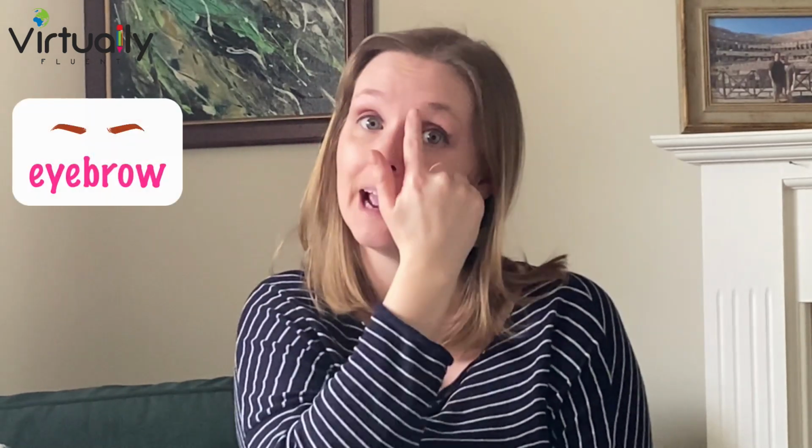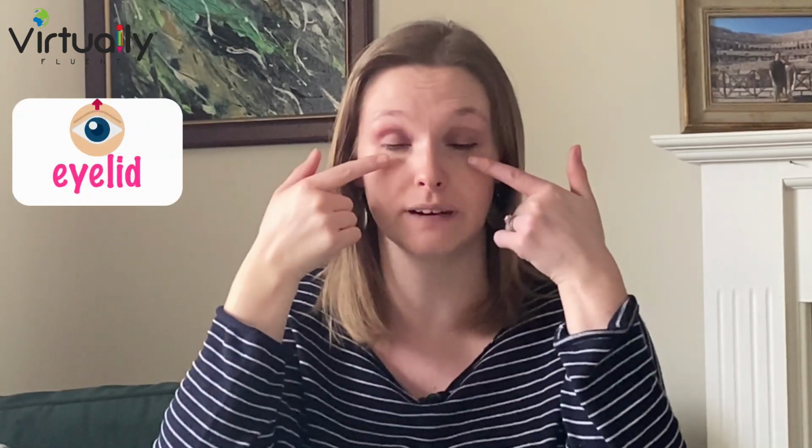Let's have a closer look at the parts of the eye on the face. So above my eye, these hairs are called my eyebrows. Coming down, the flap of skin which goes over my eyes when they're closed are my eyelids. When I close my eyes, you can see my eyelids. At the end of my eyelids and also along the bottom, the little hairs we have are called eyelashes.